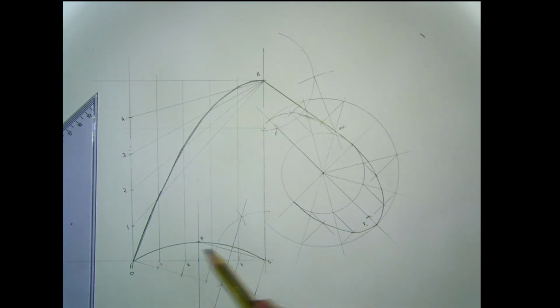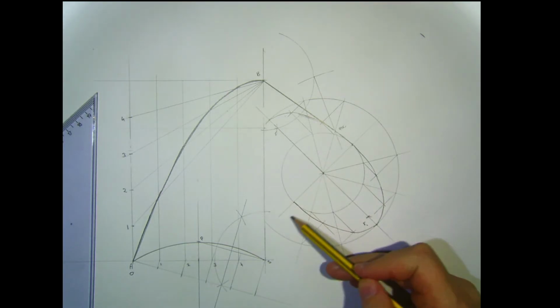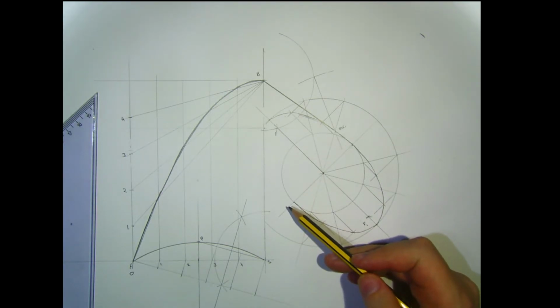So what we've done here is we've bisected 2 chords. One of them is already done, that's AS. The second chord then is bisecting PS or AP. Next we're going to look at the circle here and the tangent to it.